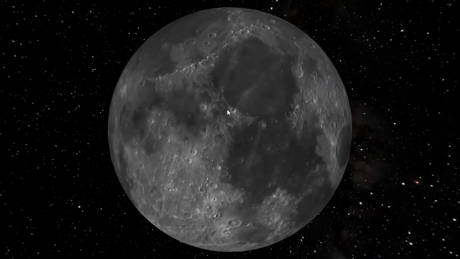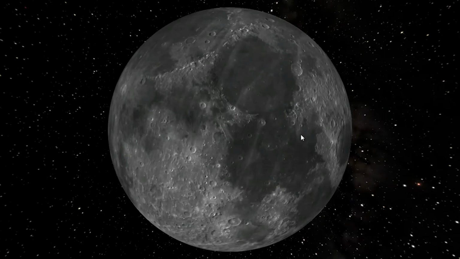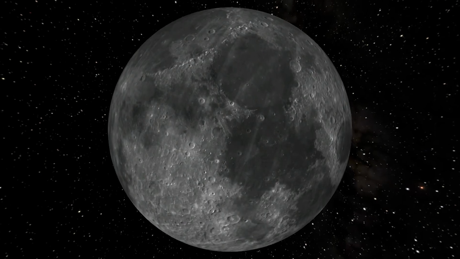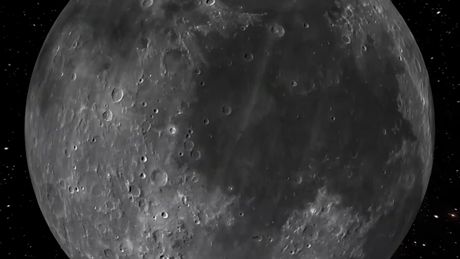So this is Mare Serenitatis, which means the Sea of Serenity. And this one's real famous. This is Mare Tranquillitatis, Sea of Tranquility. And see down in this area here, I can actually show you. Let's zoom in. We can get real close to that part of the moon.